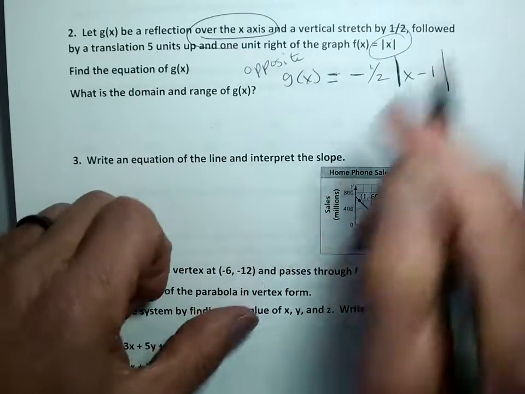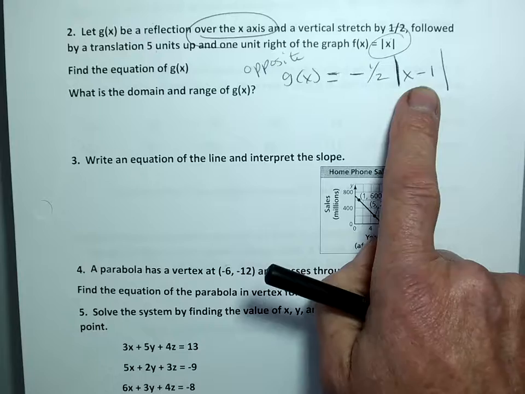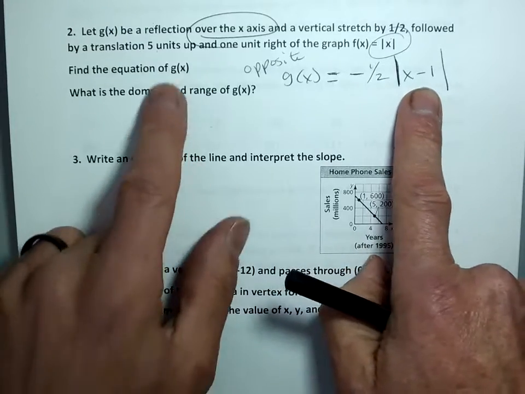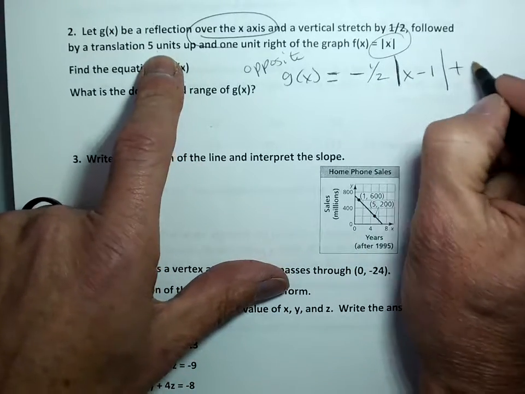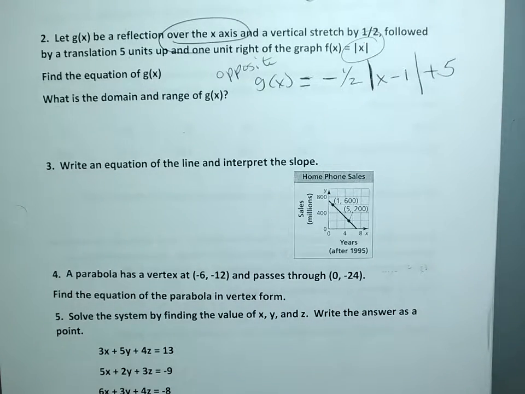And any translation horizontally is always done inside, right? Any translation horizontally is always done inside and in the opposite direction. And then finally, we're just going to go up 5. Okay, that's my equation. That's g of x. Okay, do I need to graph it? I don't. However, having an idea of what it looks like helps me with domain and range, okay?